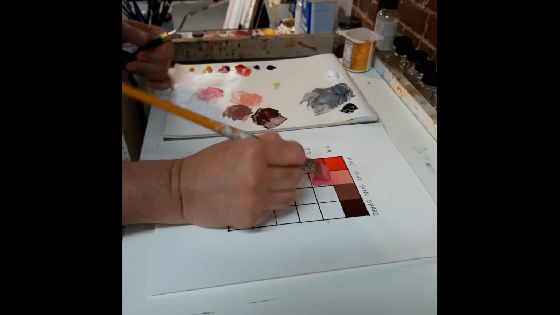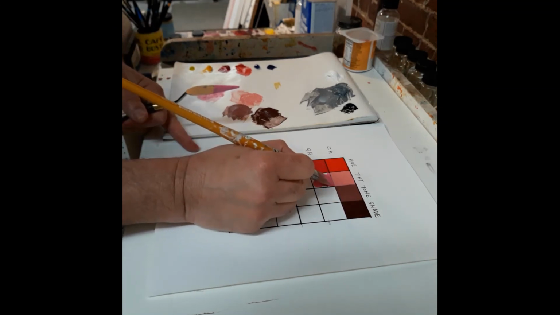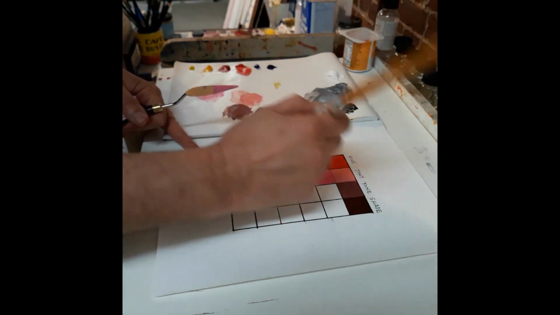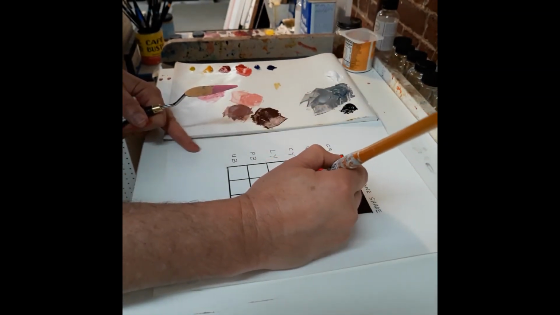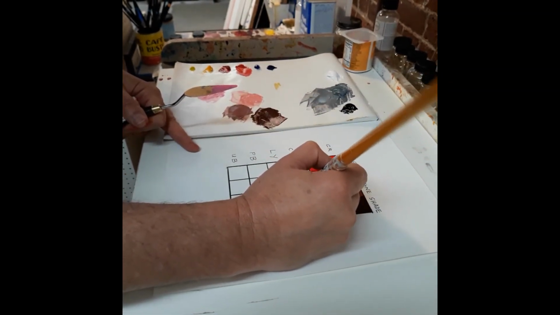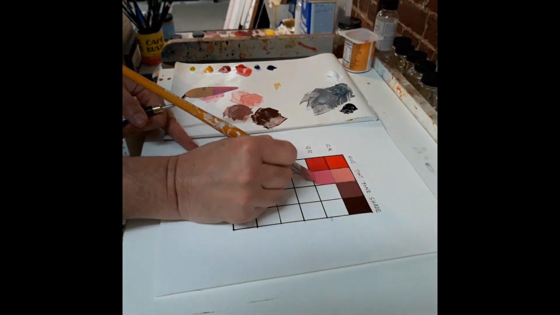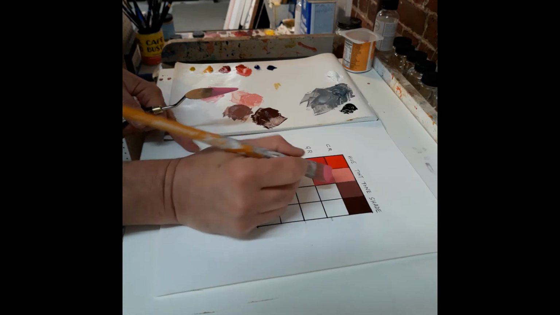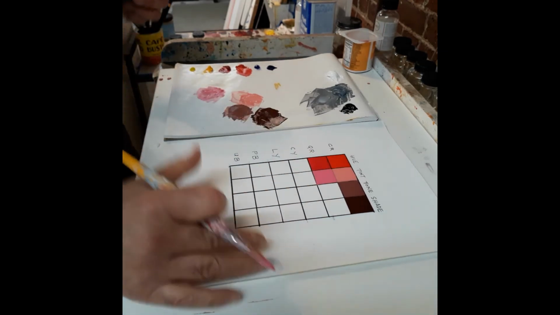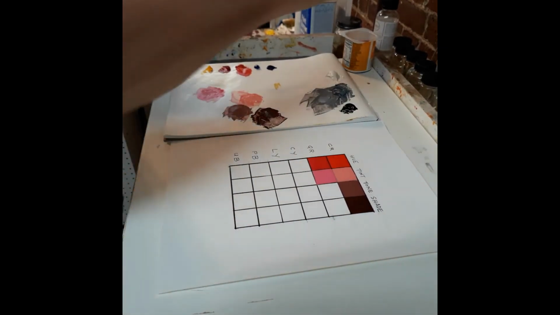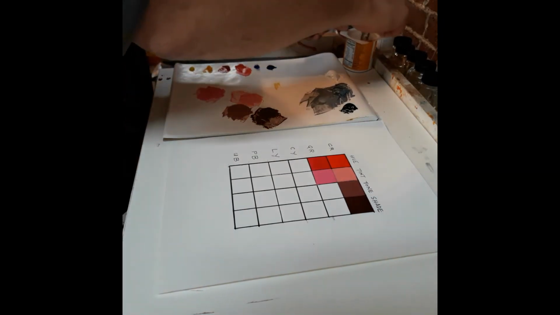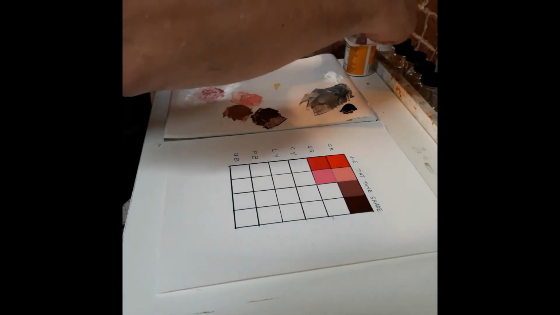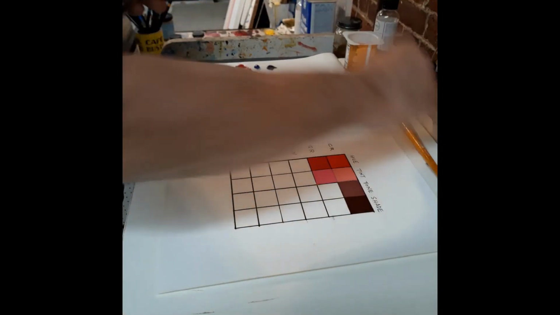So hue is a term that can be used in the same way that color can, but there is a difference. These are colors that I'm working with. Quinacridone red is a color, cadmium red is a color, but the hue is red. They're versions of red. So the colors are versions of the red hue. So there's a slight difference there.